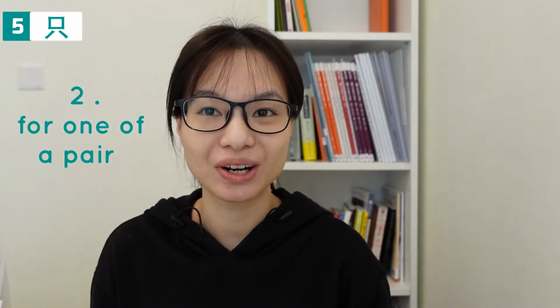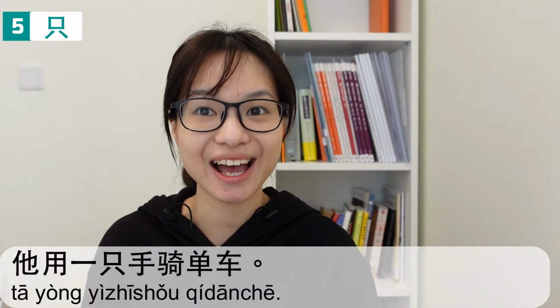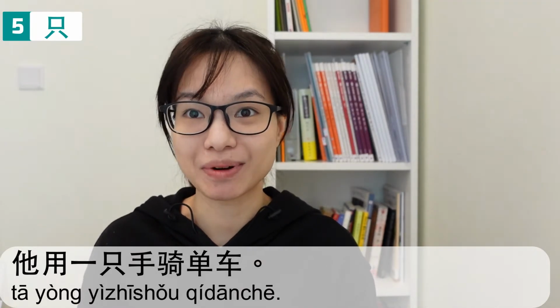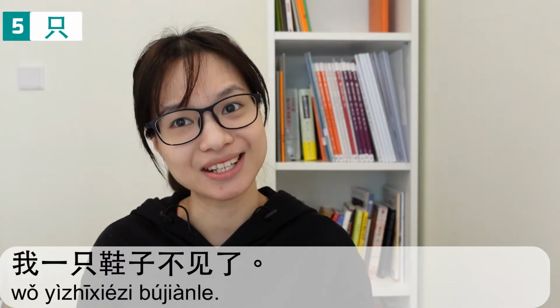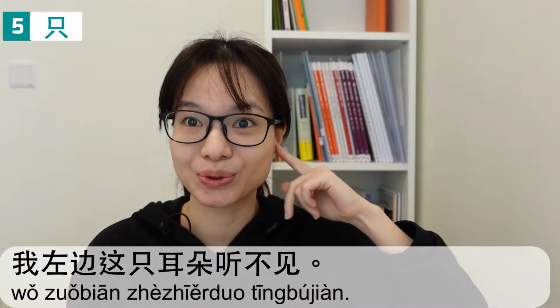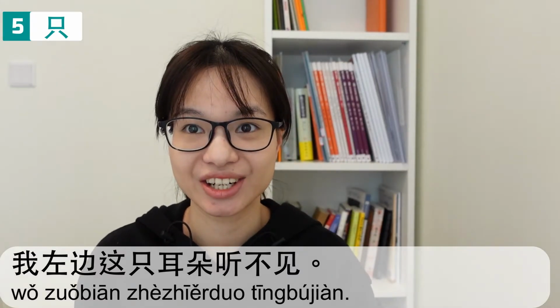Other than animals, 只 is also used for one of a pair. So one eye, one hand, one foot, and one shoe. So we can say 他用一只手骑单车, He's riding a bicycle with one hand. 我一只鞋子不见了, I cannot find one of my shoes. 我左边这只耳朵听不见, I cannot hear with my left ear.